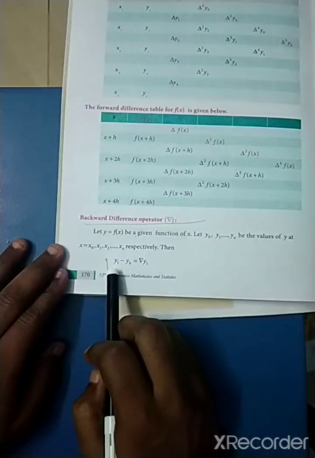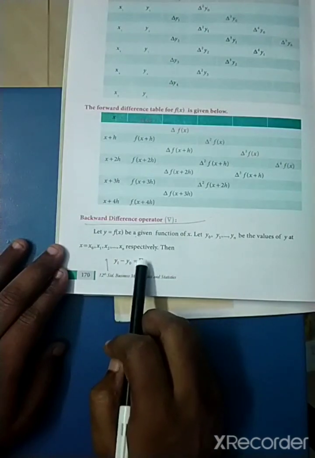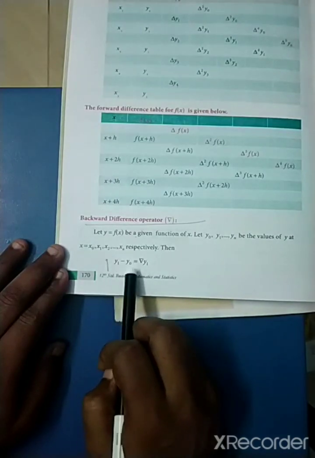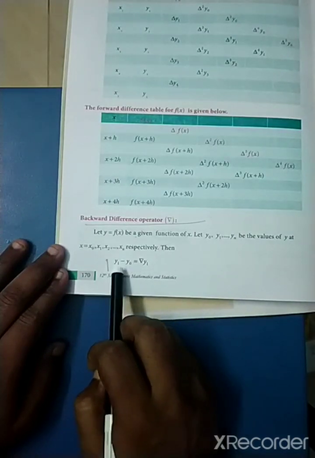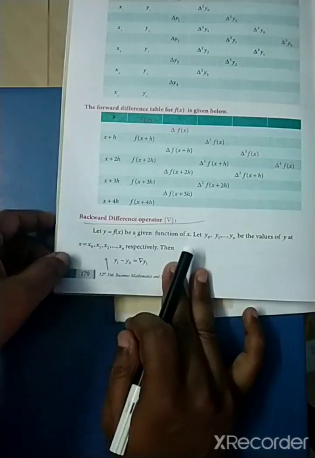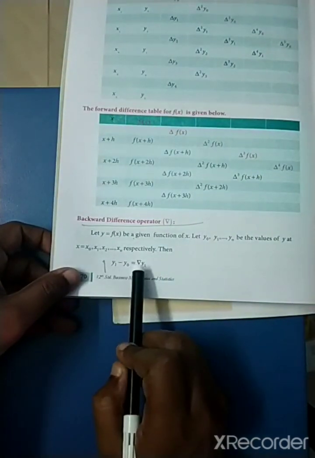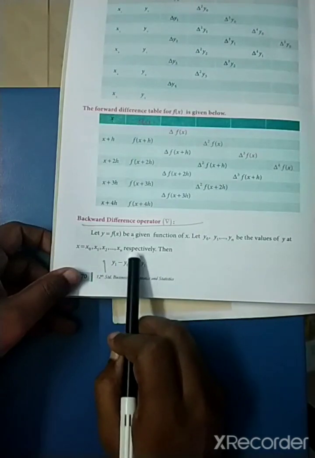Now, what is this backward difference operator? It is nothing but you have to tilt the triangle. Okay, you tilt the triangle and then you can say y1 minus y0. We are not going to bother about that, we are just bothered about only the symbol as of now.